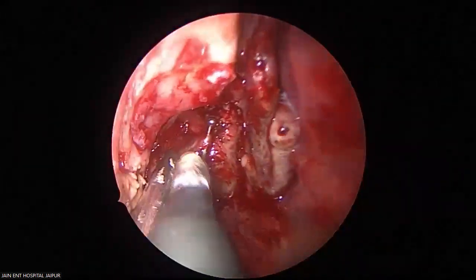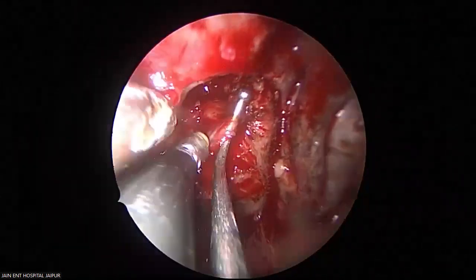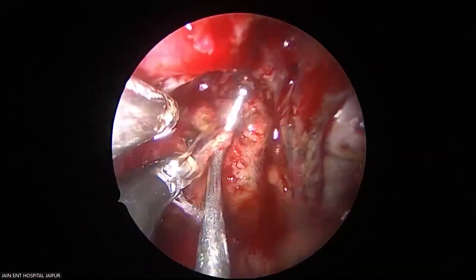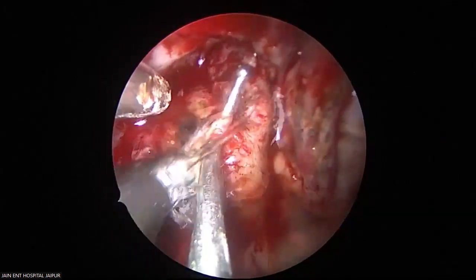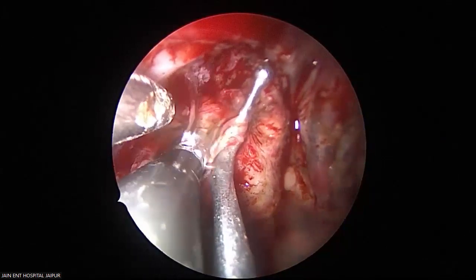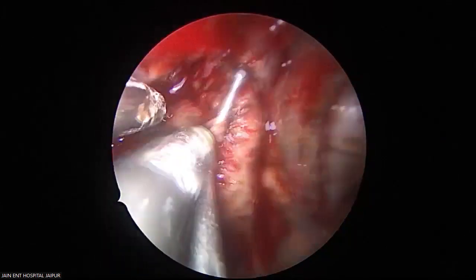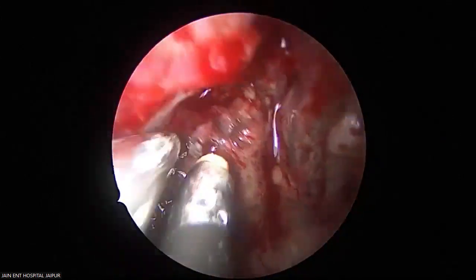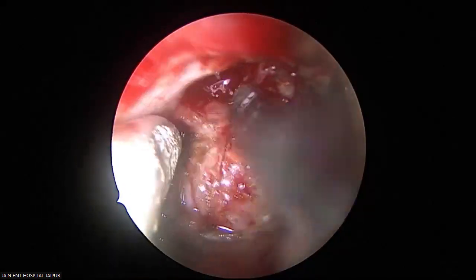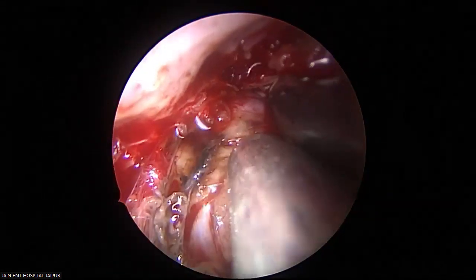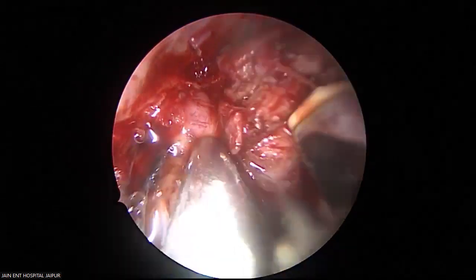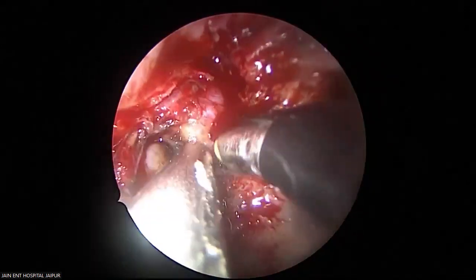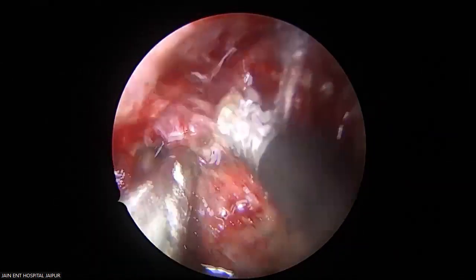What I will do... Can you see the main vessel behind? Yeah. That looks like the main IMA.